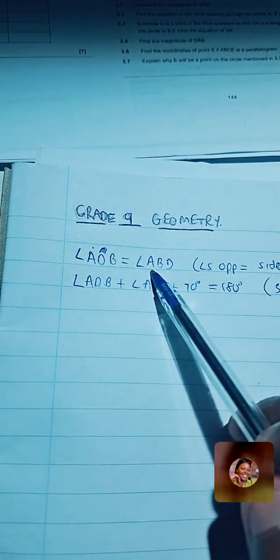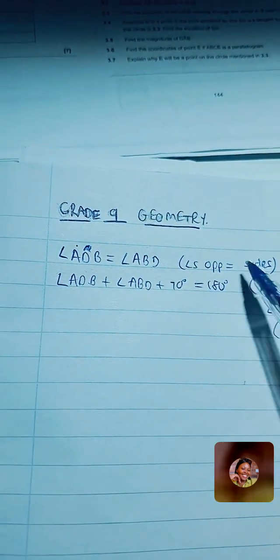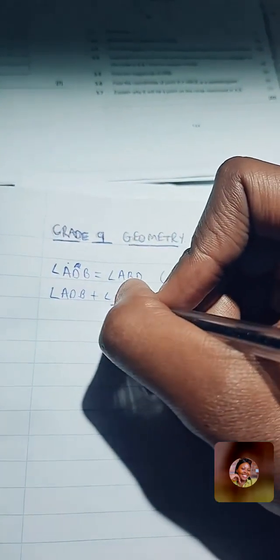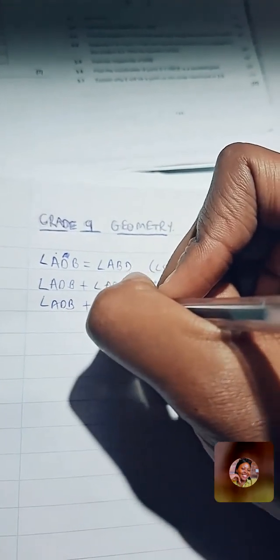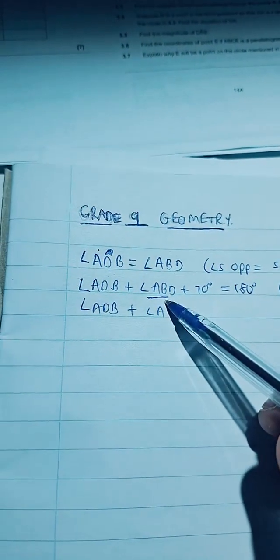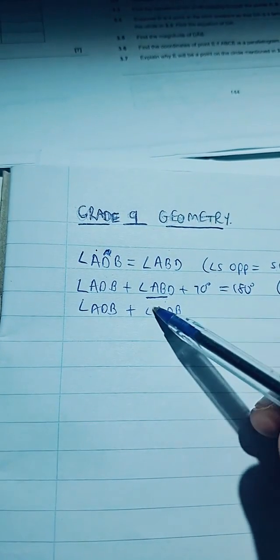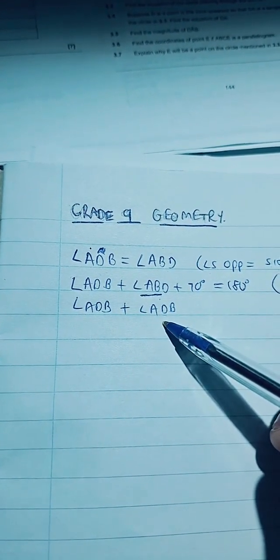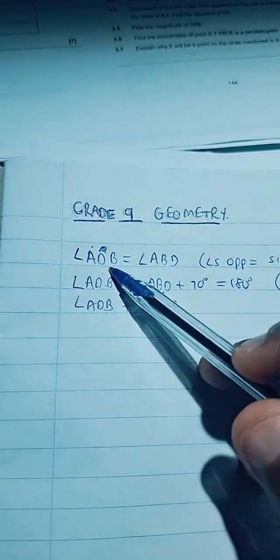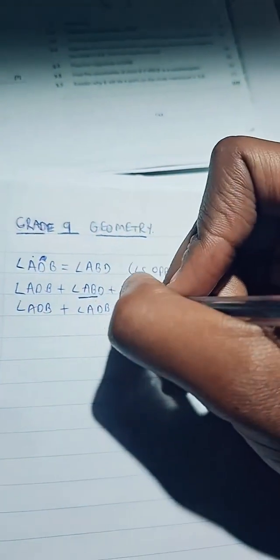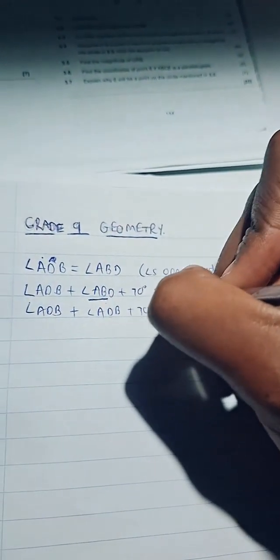Now, remember we had said angle ADB and angle ABD are equal because of this reason. So that means in the place of angle ABD, I can substitute ADB. In its place we can write angle ADB, because the two angles are equal, plus 70 degrees equal to 180.